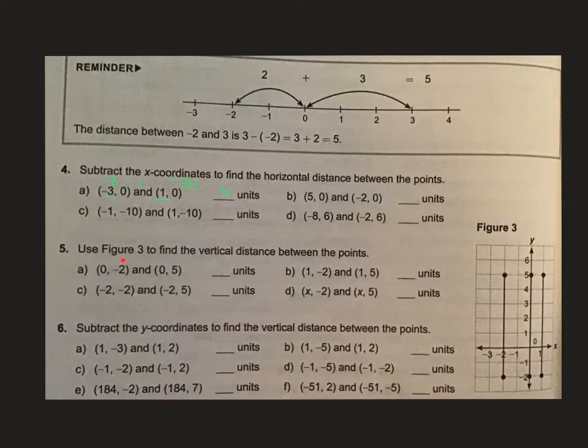For question 5, they ask you to use figure 3, which is over here, to find the vertical distance. So vertical distance will be up and down. So 0 and -2 and 0 and 5. So here's 0 and -2, 0 and 5. How many units? So remember, you're counting how many side lengths of these squares are there in between. So you'll do that for each of these. X minus 2 and x5 are basically just asking, our x value is changing each time, but if it didn't, how many units would it be? What is it for all of them?